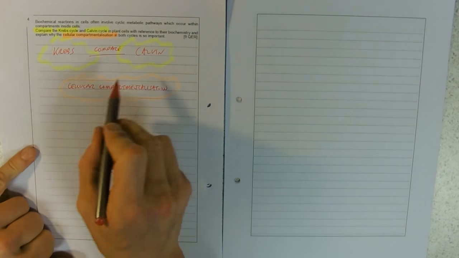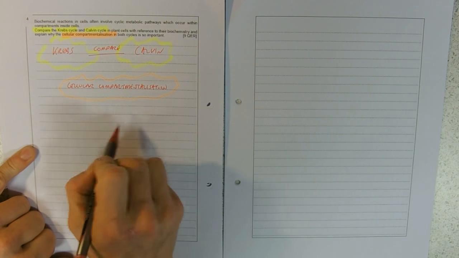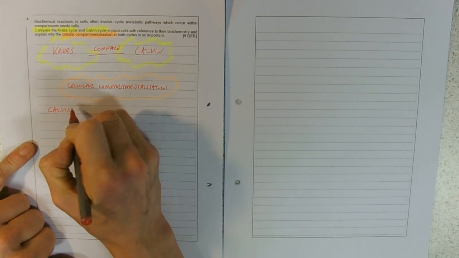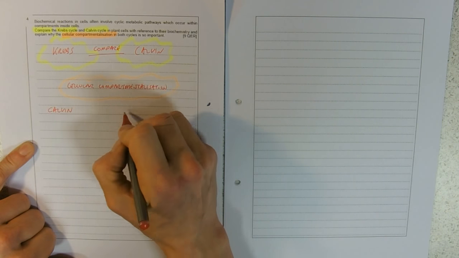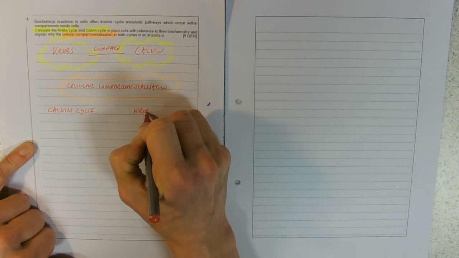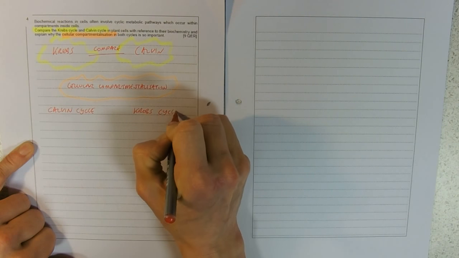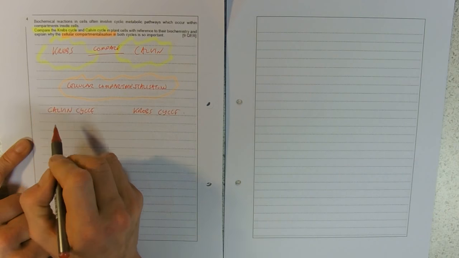So if we're going to compare these, if I do it as a table, then you could do it as comparative statements in the essay. So we've got our Calvin cycle and our Krebs cycle, and we can just start to do comparisons.